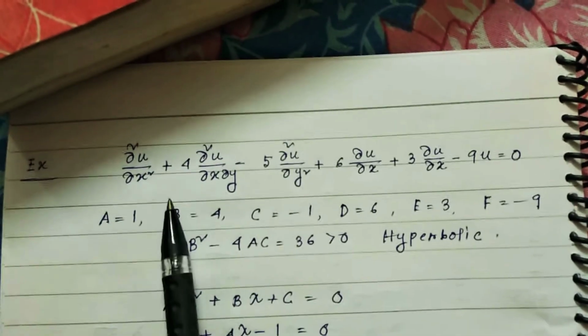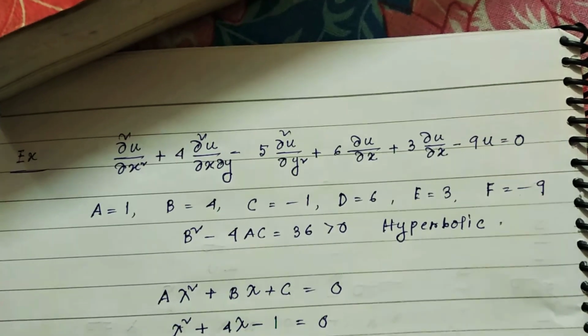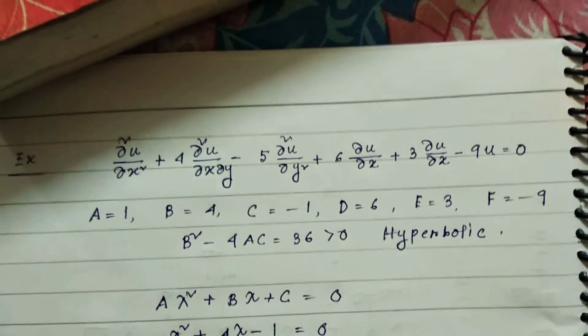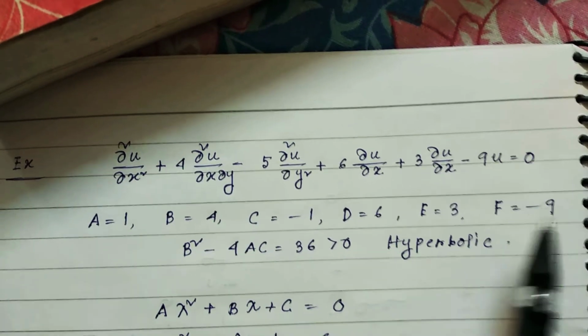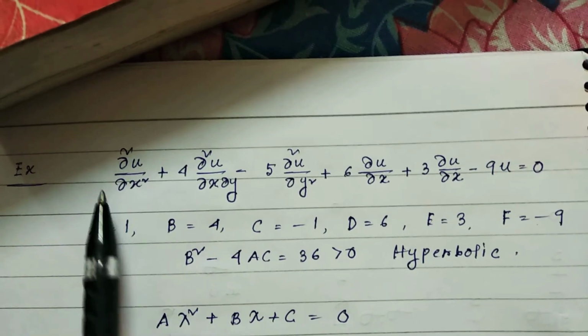So if you take an example, these things will be a little bit more clearer. Suppose we have given this equation. Firstly we identify a, b, c, d, e, f, and it's very simple.